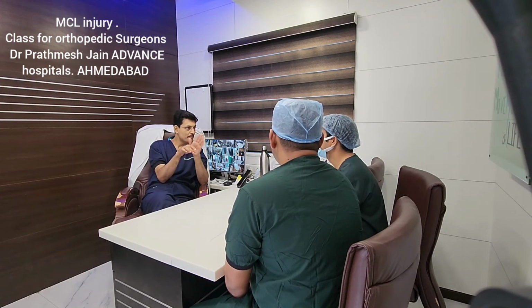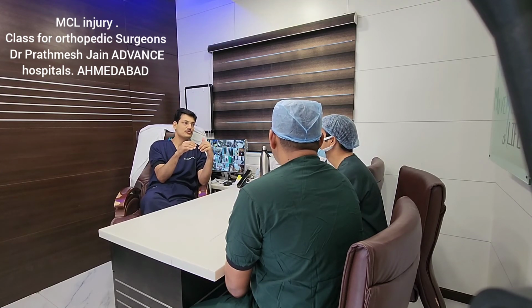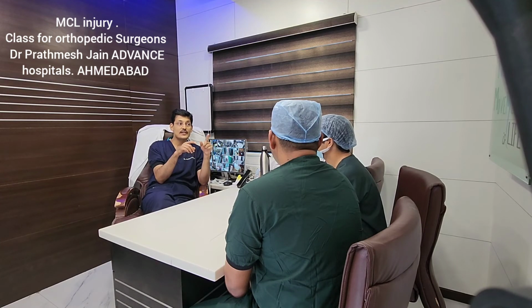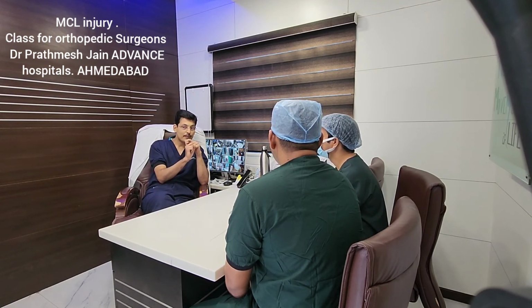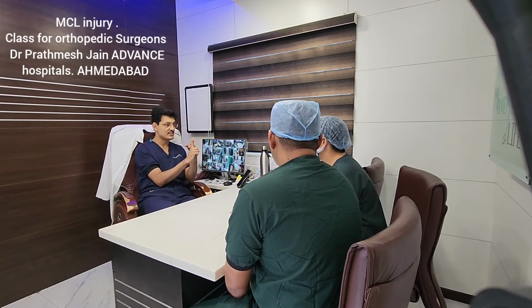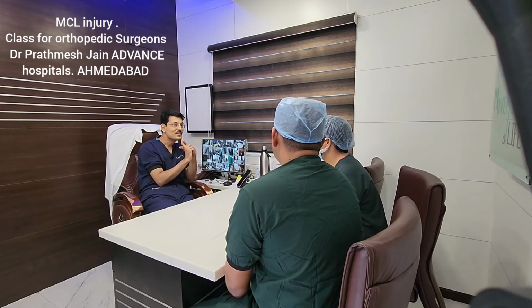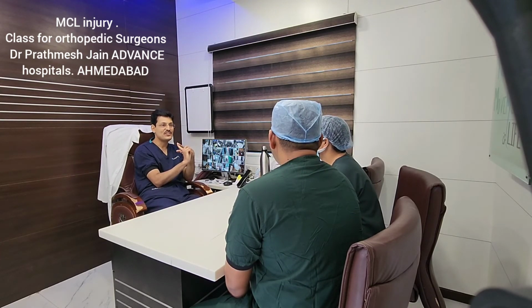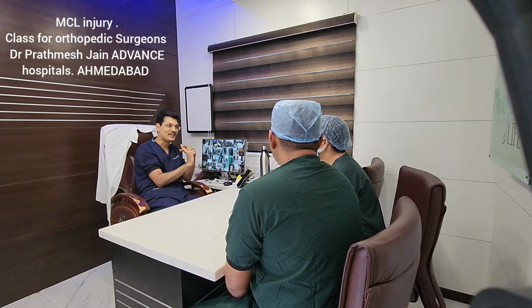You can erase the medial part, you can erase the deep MCL, but never erase the superficial MCL. It will become lax. It is especially important in HTO, because if the patient has a valgus and he has an MCL deficiency, it will not be tolerated. If the patient's knee is in varus and he has an MCL deficiency, it will still be acceptable.